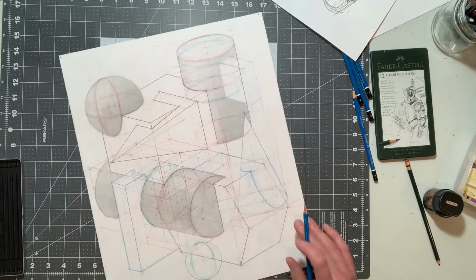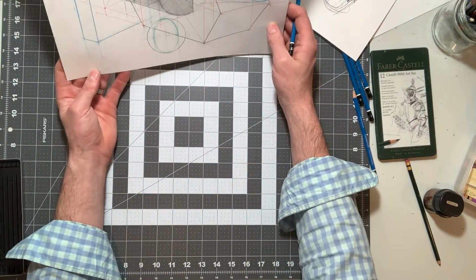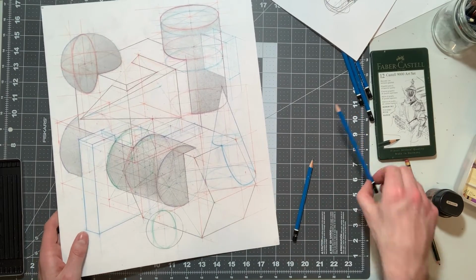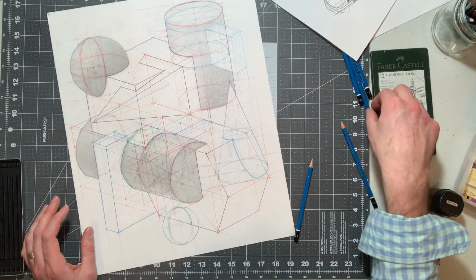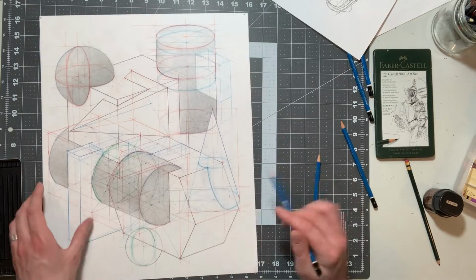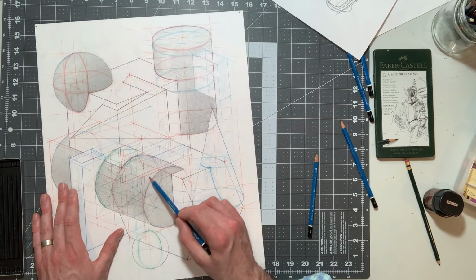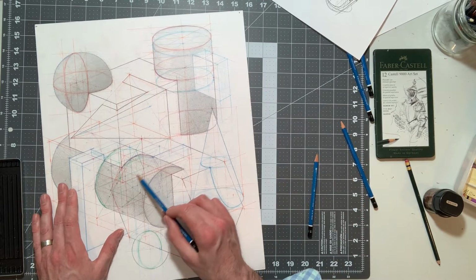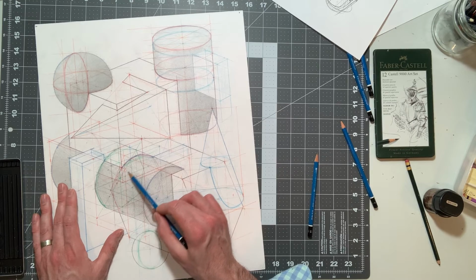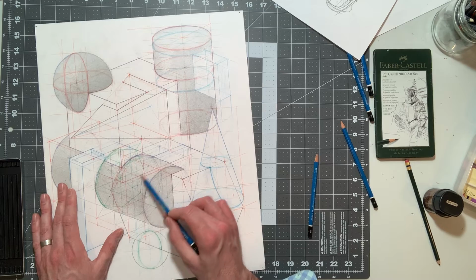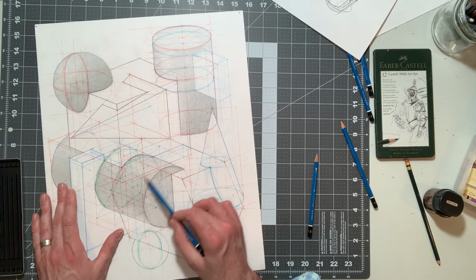All right. Getting there. I'm going to go back to my hard pencil. Actually, I'm going to go to a 2H right now. And I'm going to fade this part in right here. I brought that HB up a little too far, and I need to kind of fade it in with this.